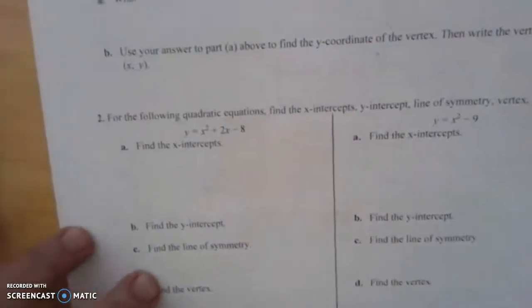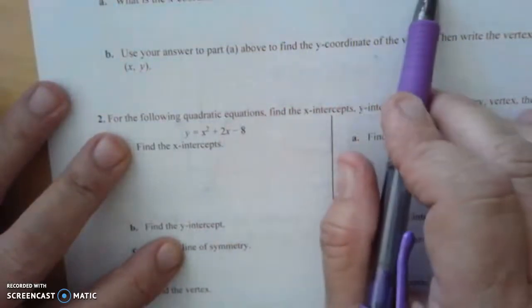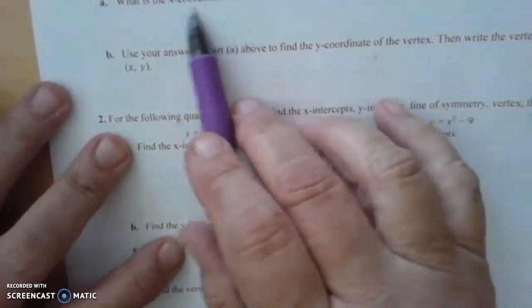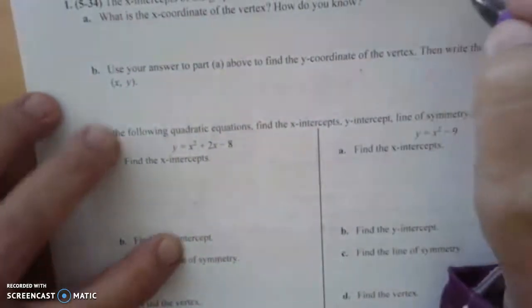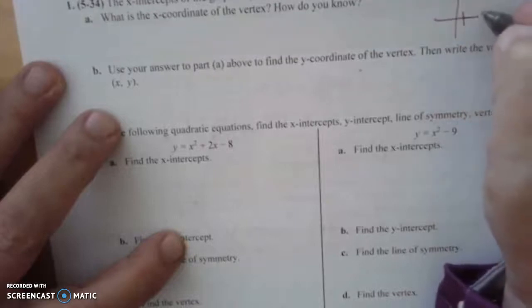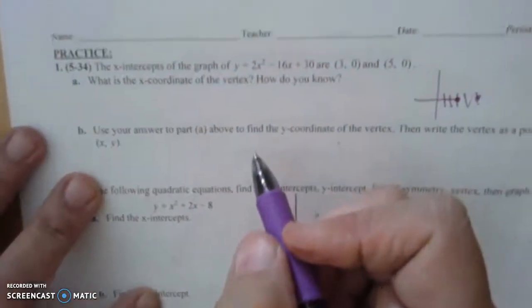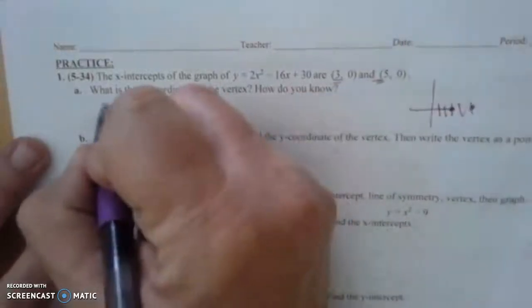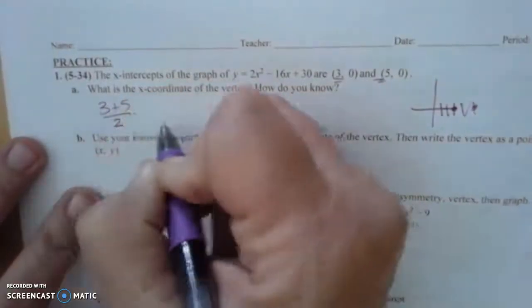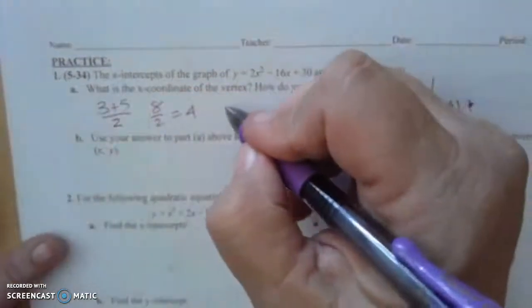Okay. The x-intercepts of the graph are 3 and 5. What is the x-coordinate of the vertex? Oh, well, if we know the x-intercepts are 3 and 5, I just have to find the number between them. So I could take the x values, and we could do this algebraically. 3 plus 5 divided by 2 is 8 divided by 2 equals 4. And how do we know?